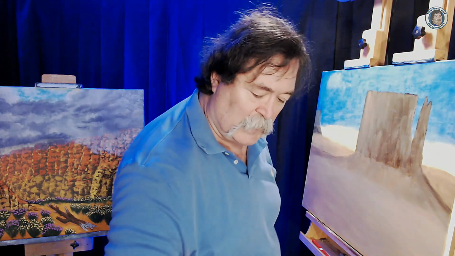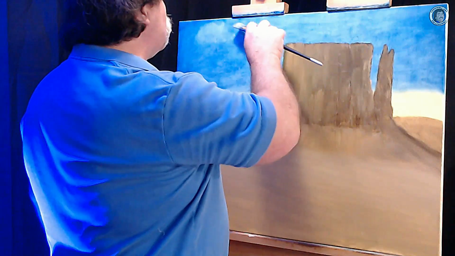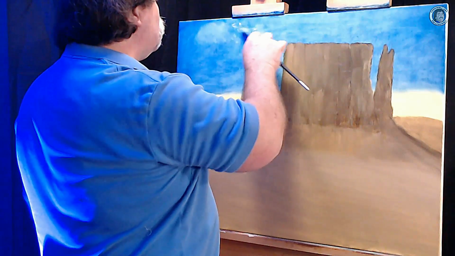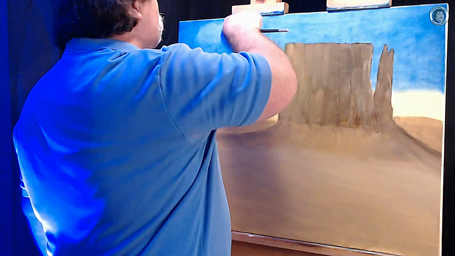because we're not really after the big fluffy white thunderheads. We just want to kind of give it kind of a wispy, cloudy day type look.